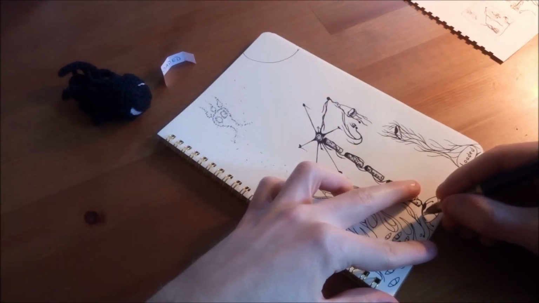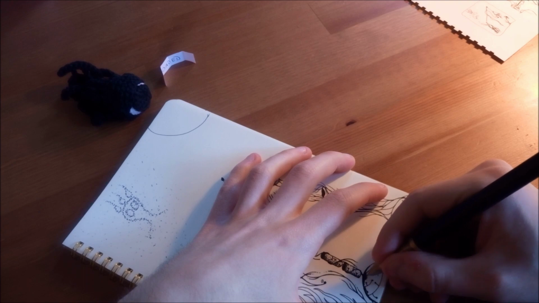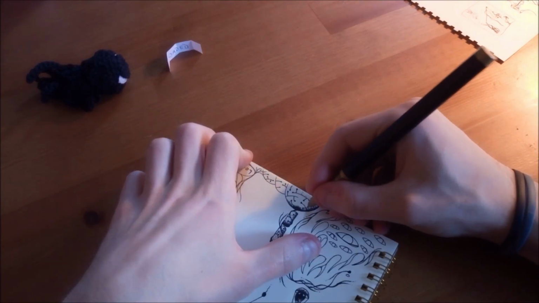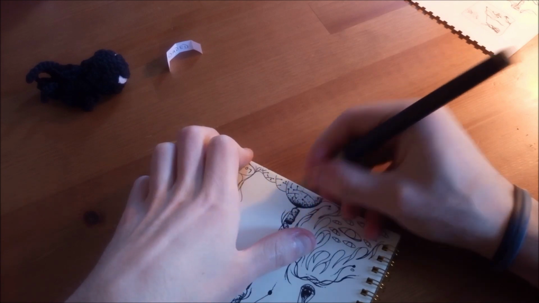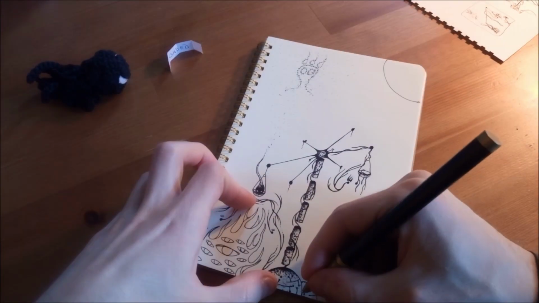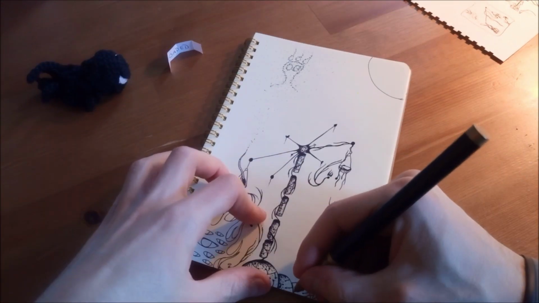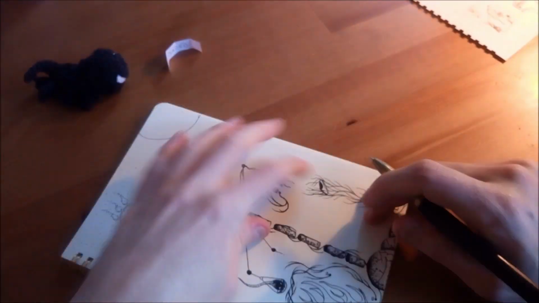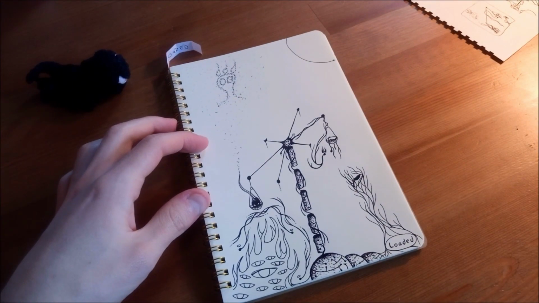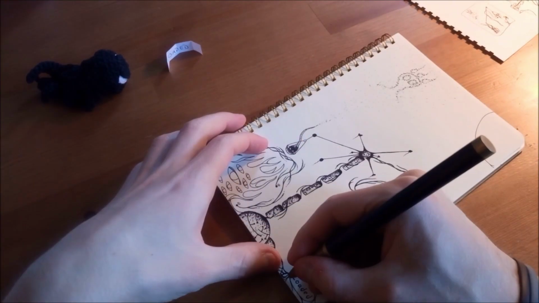So we have this mask that takes shape through these plants and tries to reach for the dying seedling, as if he lost it and wants to protect it, and it wants to reach for it. And so I'm not entirely sure if I really enjoyed it. I mean, I like the composition, but I feel like I should have done the abyss in another way, the left side of this doodle.